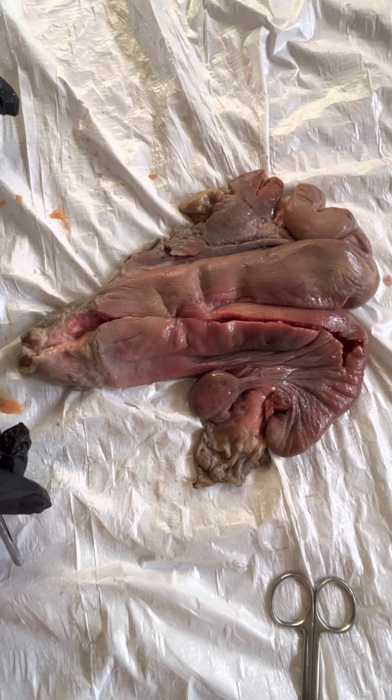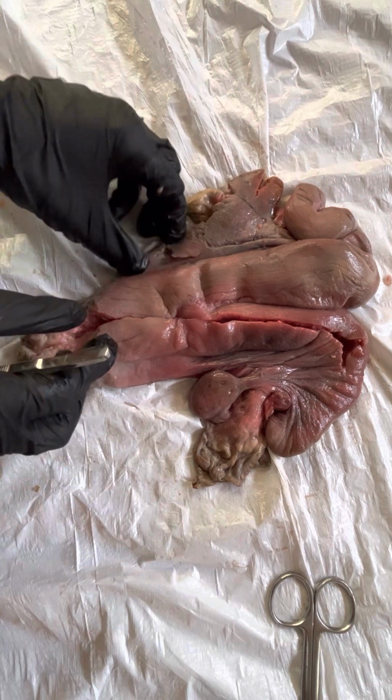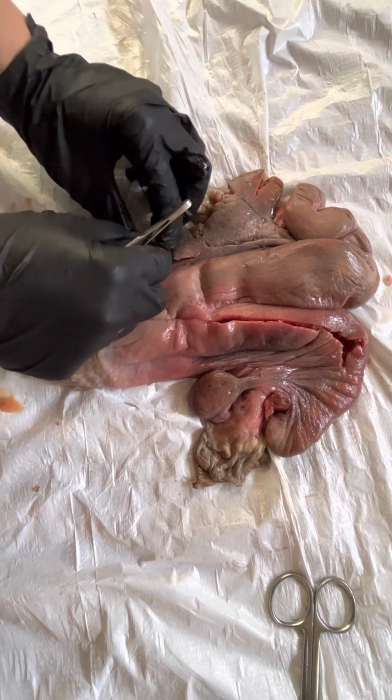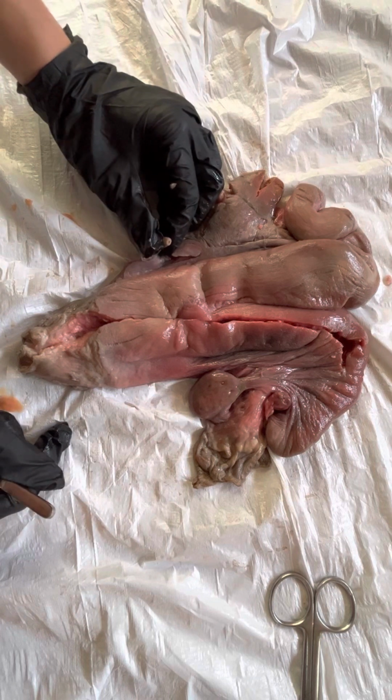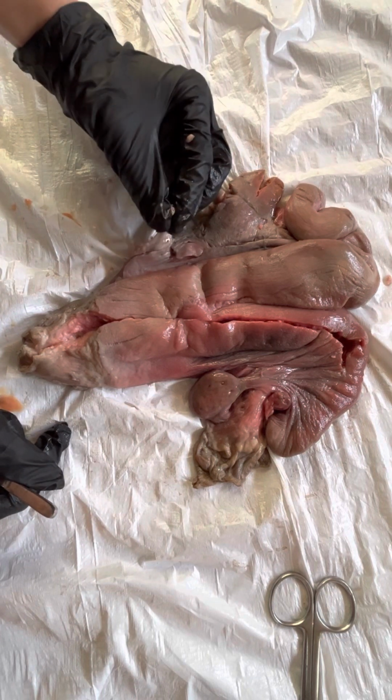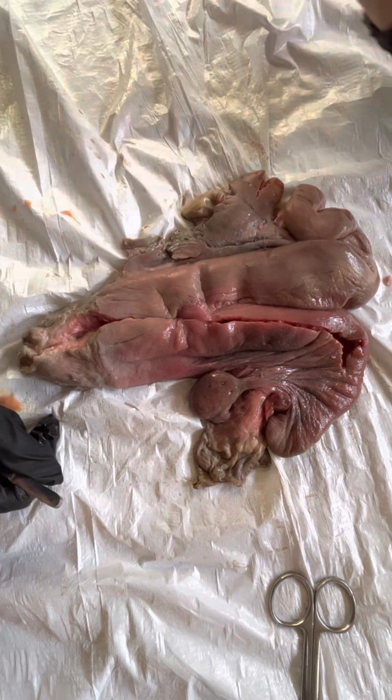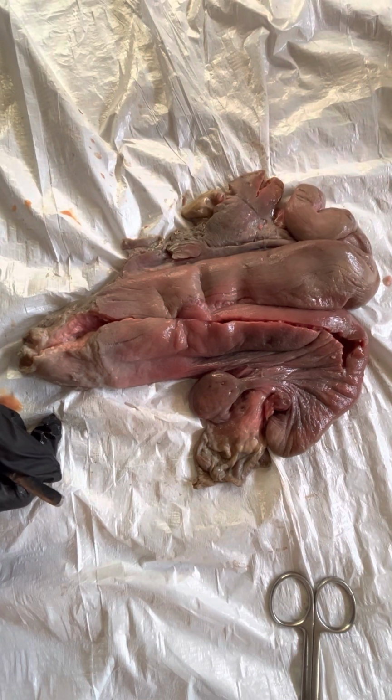And so the uterine artery supplies blood to the uterus, just right there. And then the vein pulls it away.